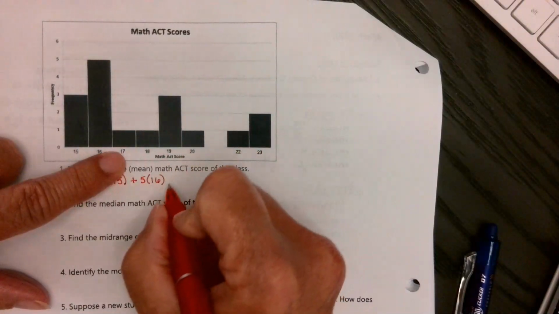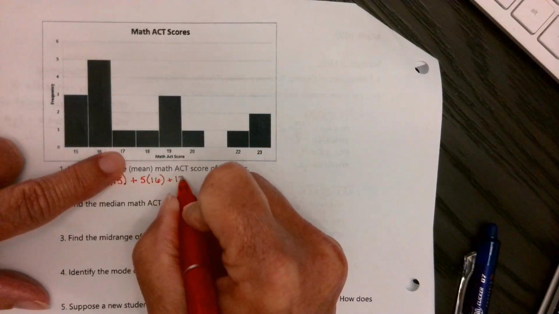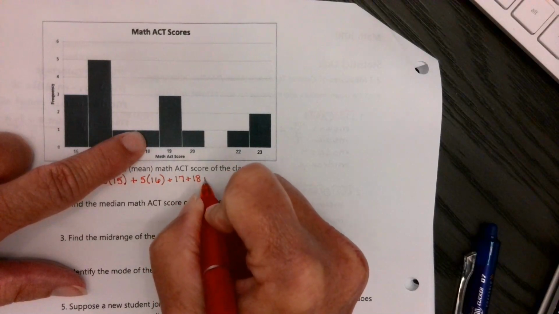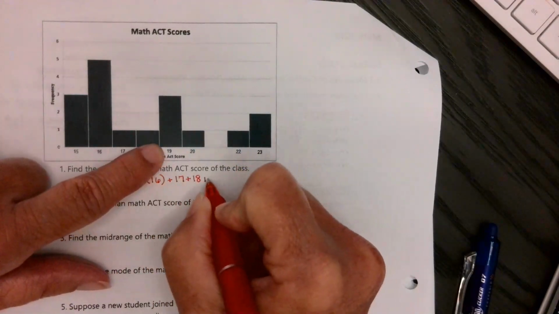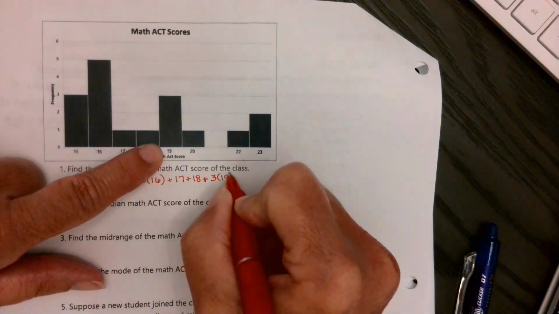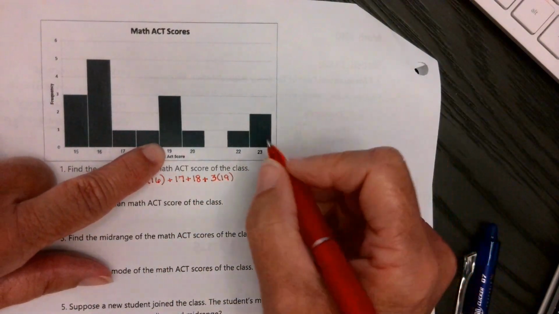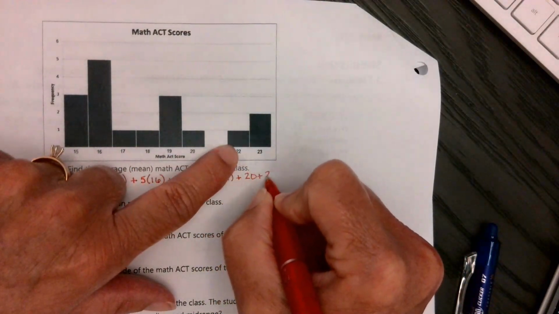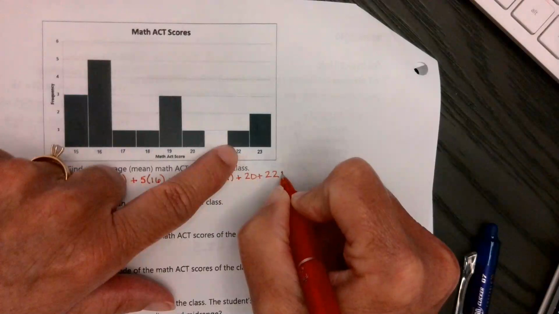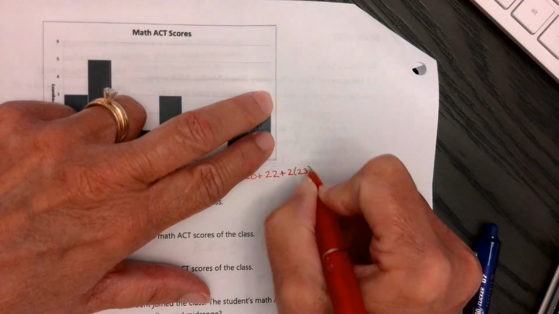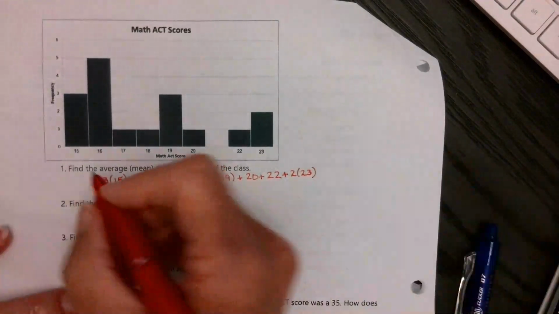There was 1 person that had a 17. 1 person had an 18 in the class. 3 people made a 19. So again, I'm going to say 3 times 19, but again, you can list it 19 plus 19 plus 19. Plus 1 person made a 20. 1 person made a 22. And 2 people made a 23. I'm going to add all that up.